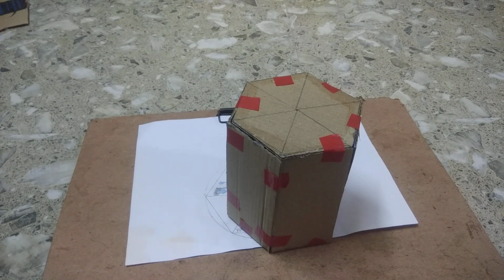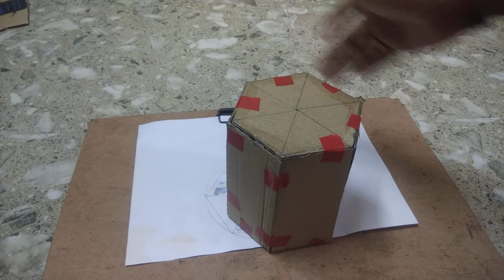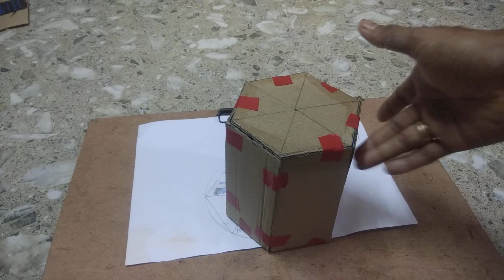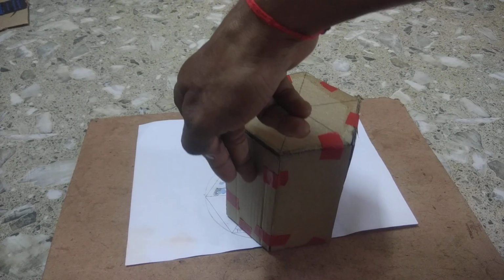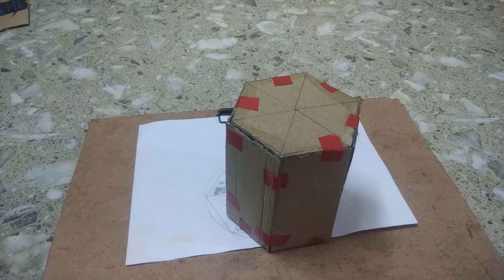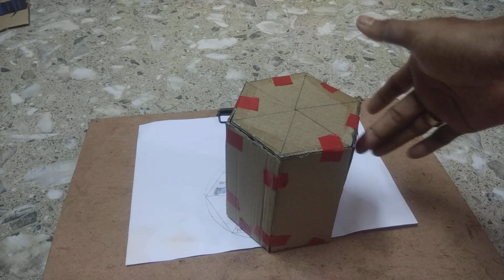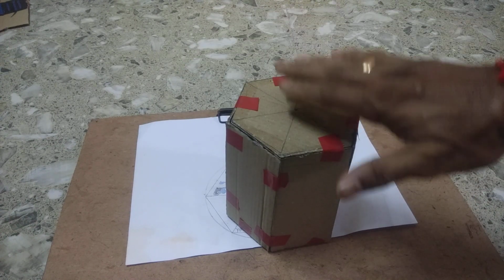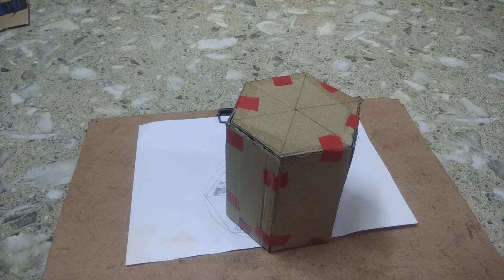And in a hexagonal prism, you'll see how many surfaces there are. Let us count. 1, 2, 3, 4, 5, 6, 7 and the base. There are 8 surfaces in a hexagonal prism.